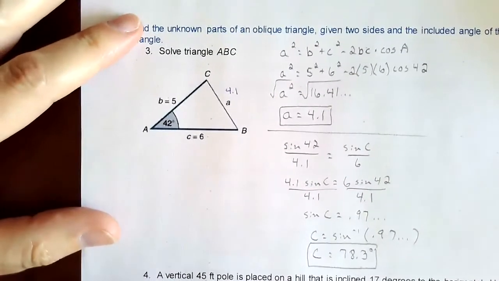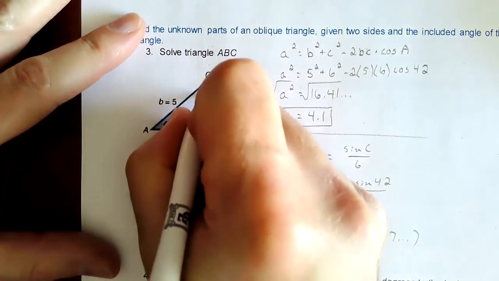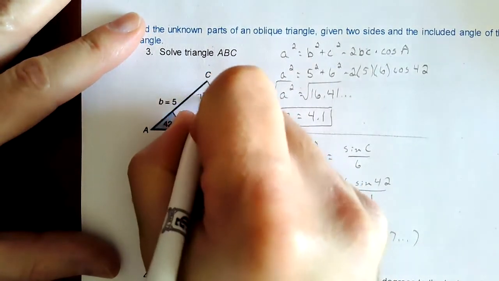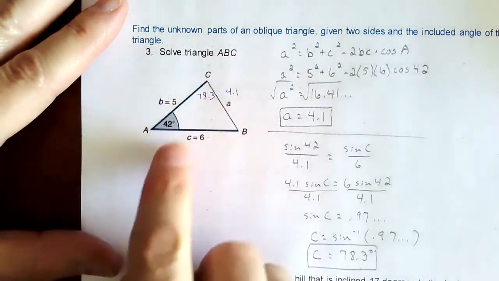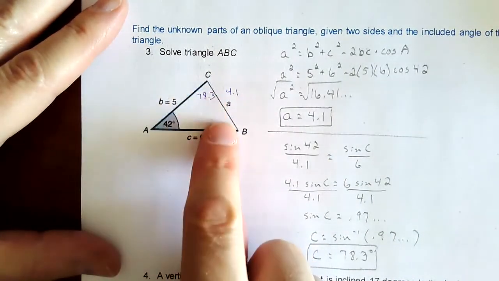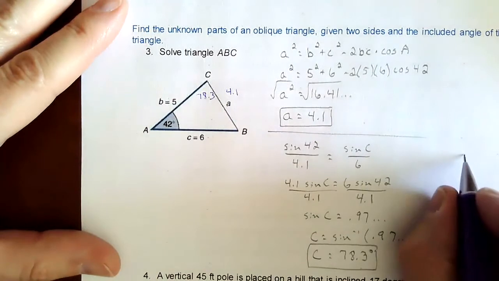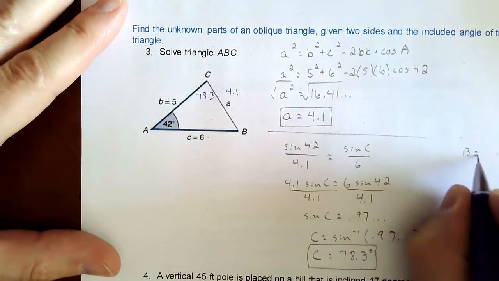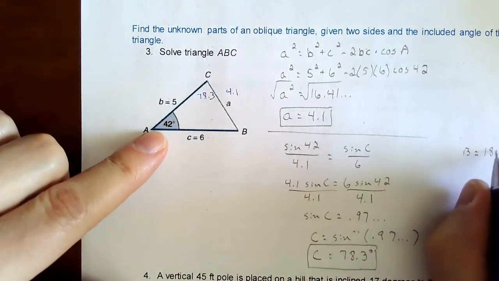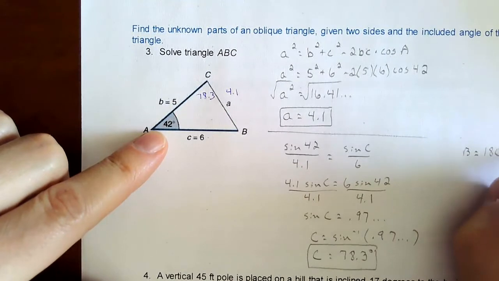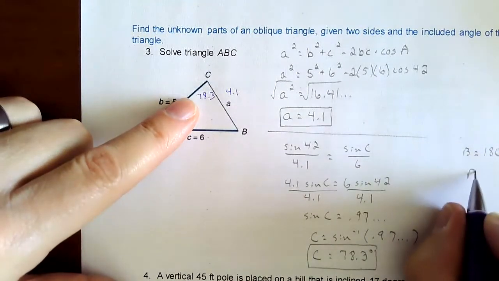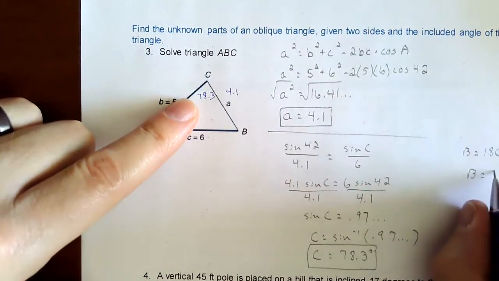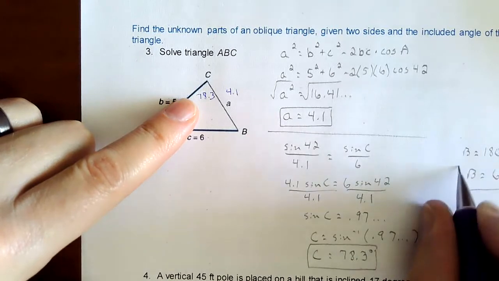So C is 78.3. All right, perfect. We don't have to do much more because we know 2 out of the 3 angles. So we can finish off finding angle B by taking 180 minus 42 minus 78.3. And if we throw that into the calculator, we would get 64.2 degrees.